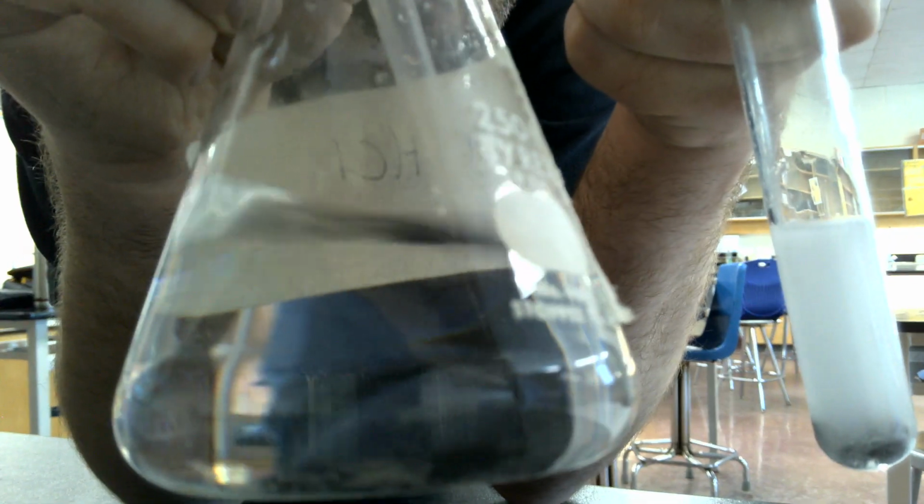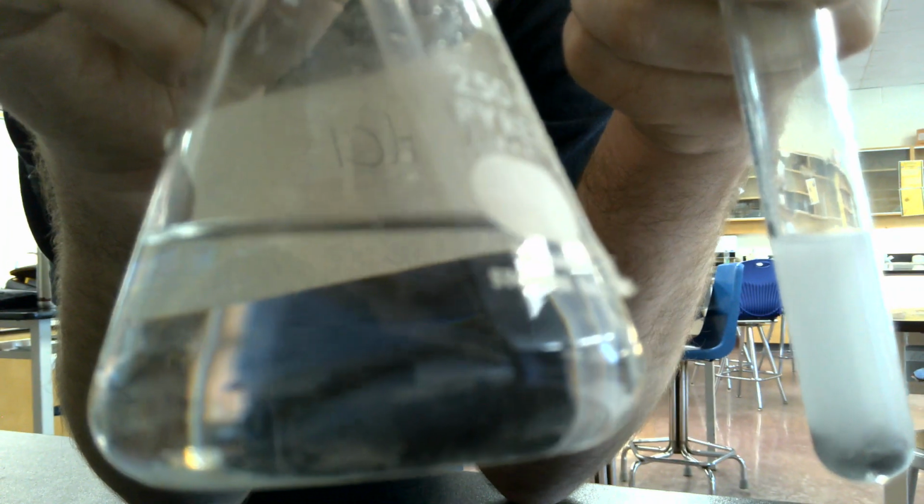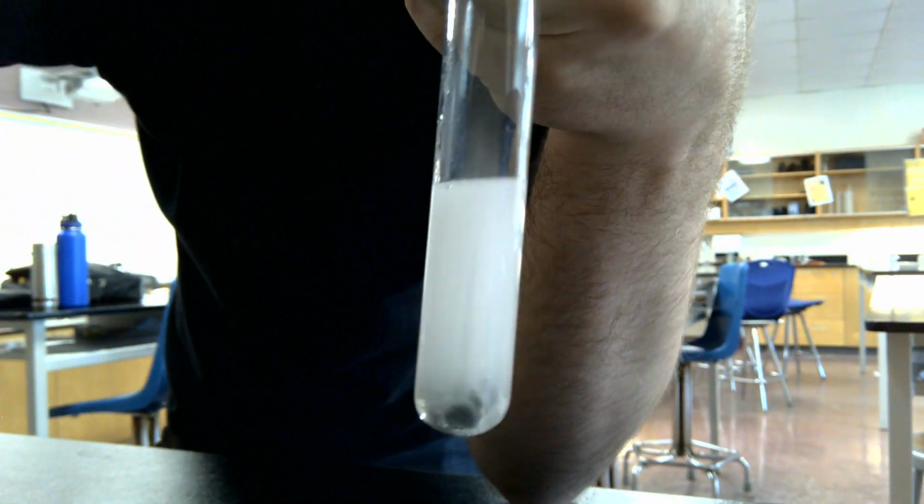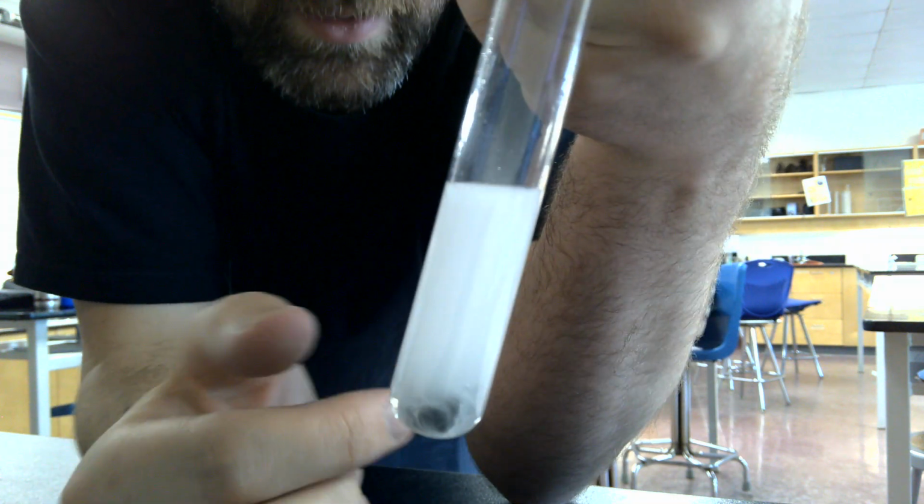So while I let that reaction go for a little bit, I would also just like to note we should also have taken some observations on our hydrochloric acid. So hydrochloric acid looks like this. I'm hoping you guys have seen it before. You should be pretty familiar with what it looks like. It is very thin, basically looks like water. Can't really tell the difference between it and water. Thin, liquid, room temperature, all that stuff. On your observation table, you should have that written down.